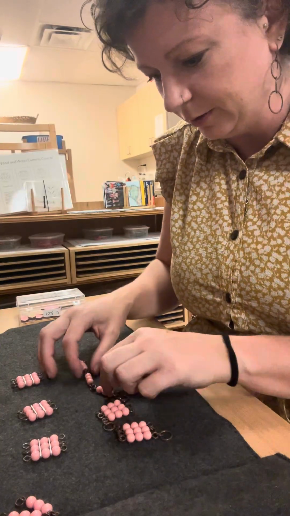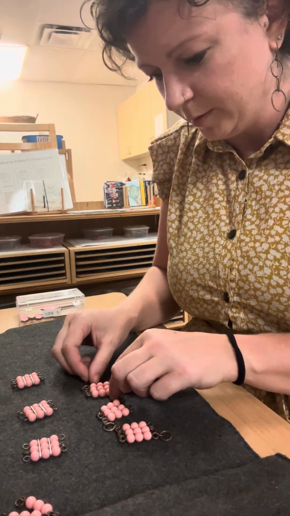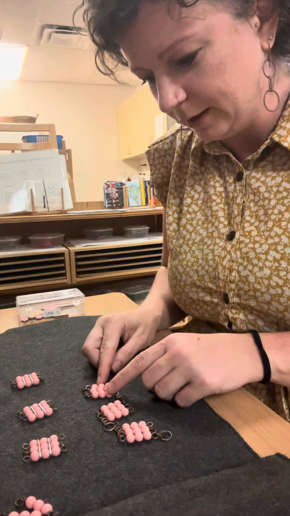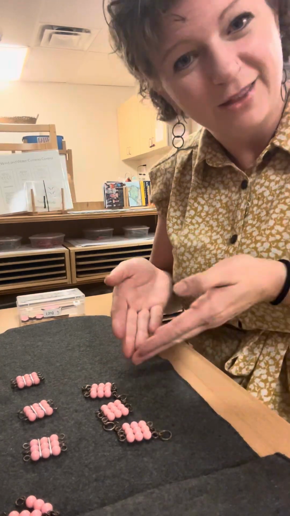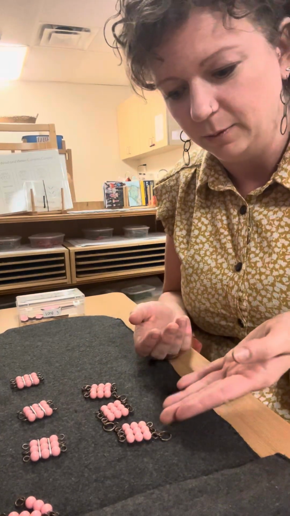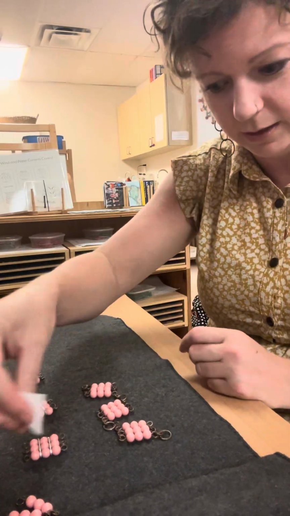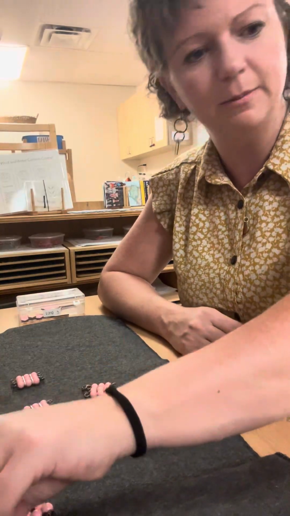Let me try to make another square. Here we go. How many squares did I make with the long chain? 3, that's right. I made 1 square of 3, 2 squares of 3, and 3 squares of 3. Each one of these is 3 squared. Each one of them is 3 times 3.